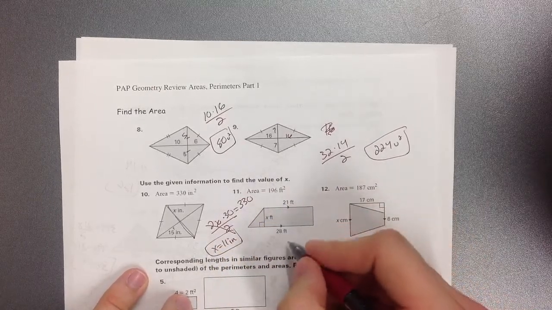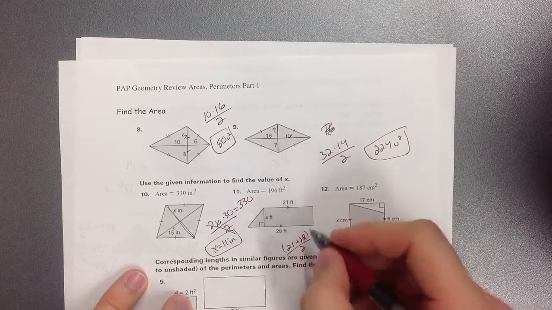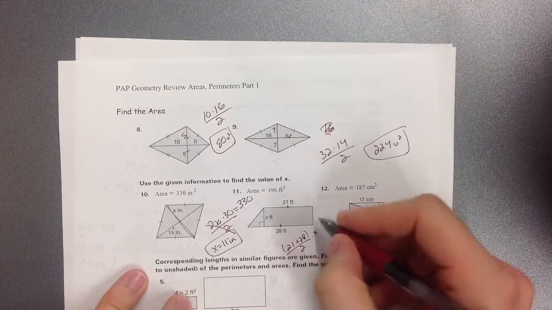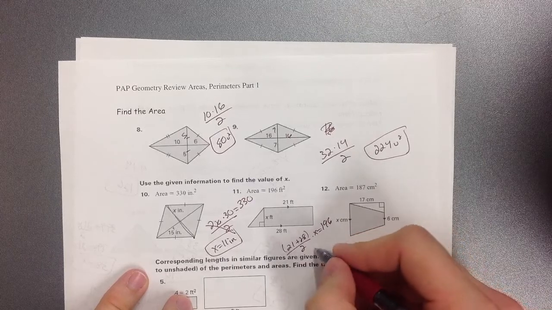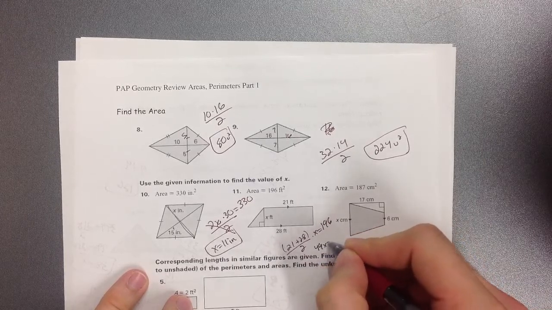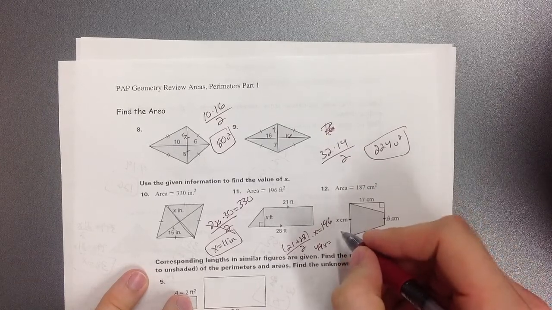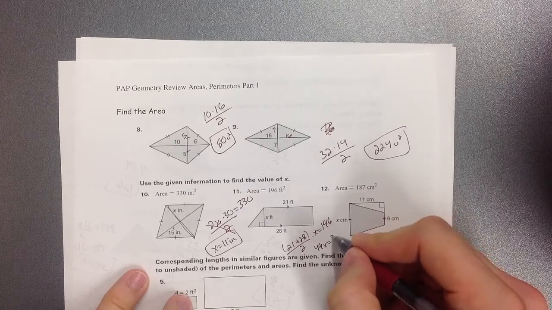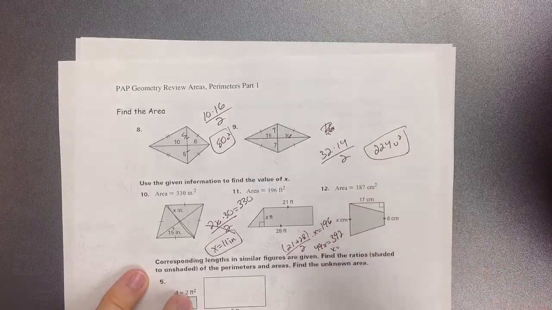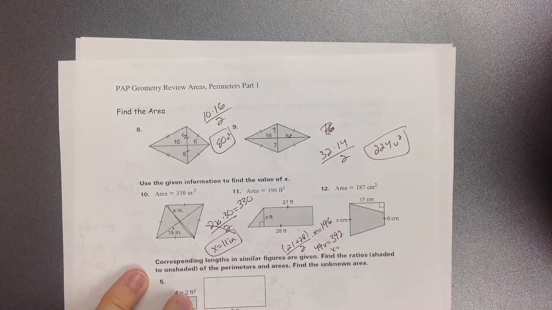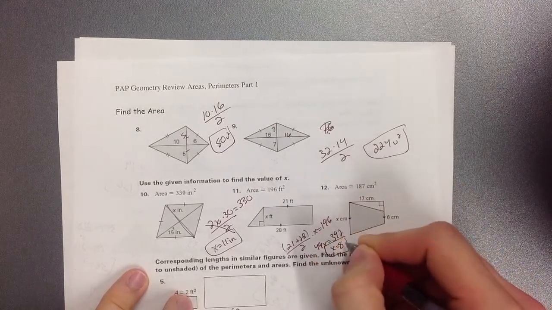Right here, I've got 21 plus 28 over 2, base 1, base 2, over 2, times height, which is unknown, equals 196. So the first thing I'm going to do is multiply by 2, and I will get 49x is equal to 392. So x is going to be equal to 392 over 49. 8, should have said 8. 8 feet.